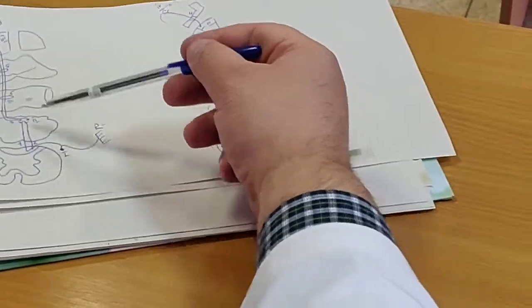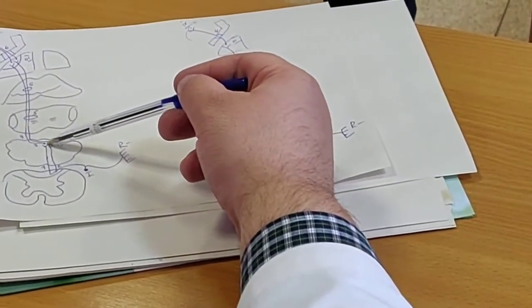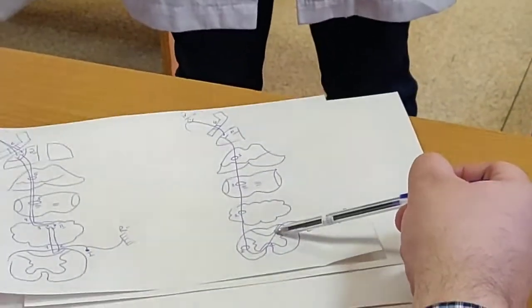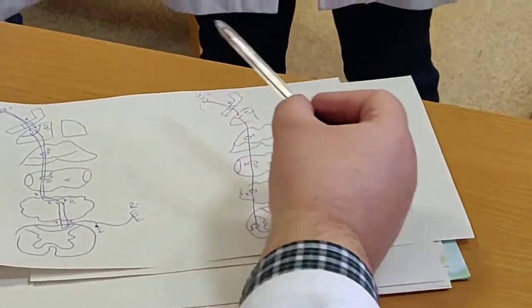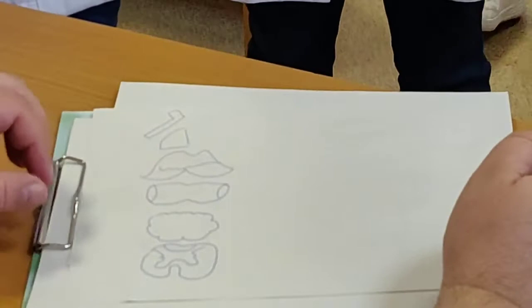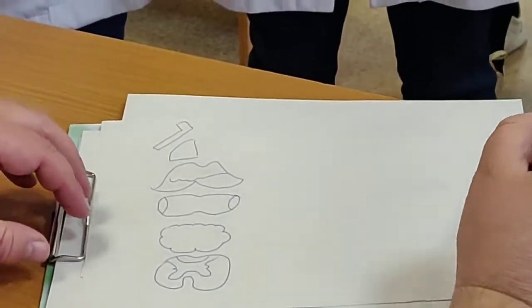Tractus, it was ganglio what? Bulbothalamocorticalis, and here it is ganglio spinothalamocorticalis. Now conductive tracts of tactile sensitivity.